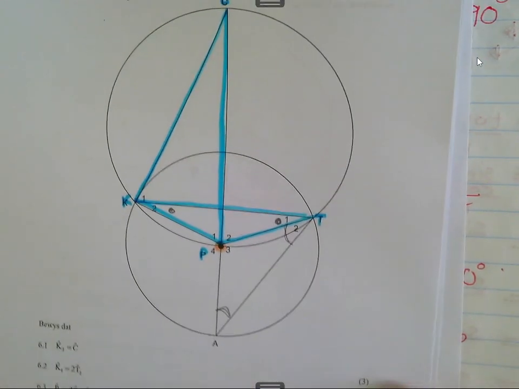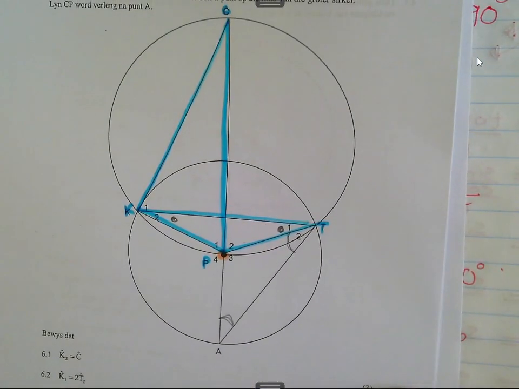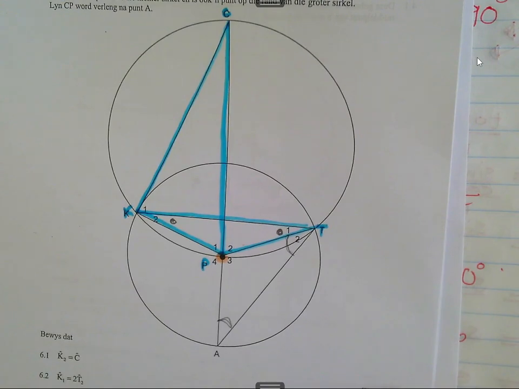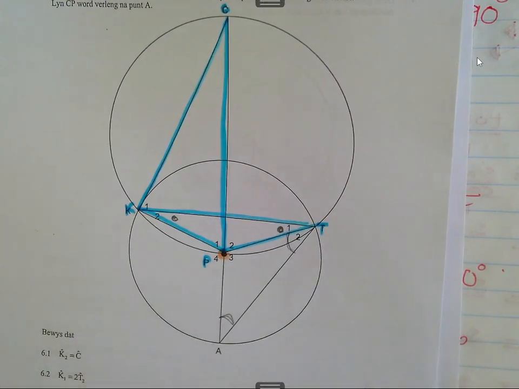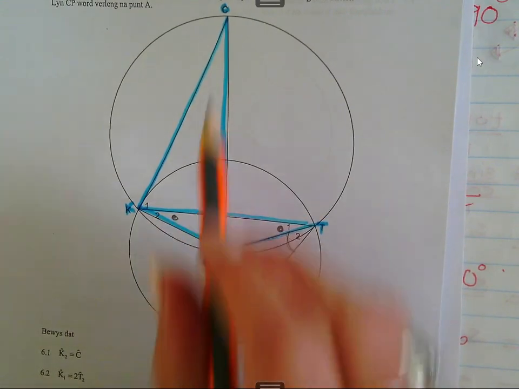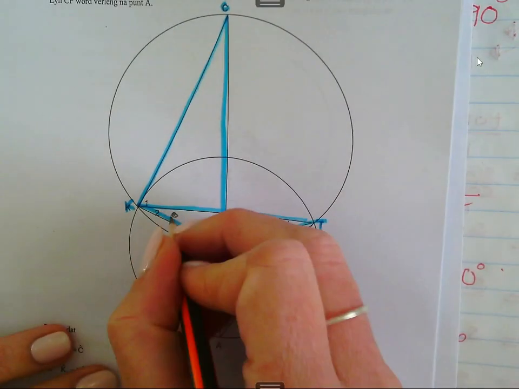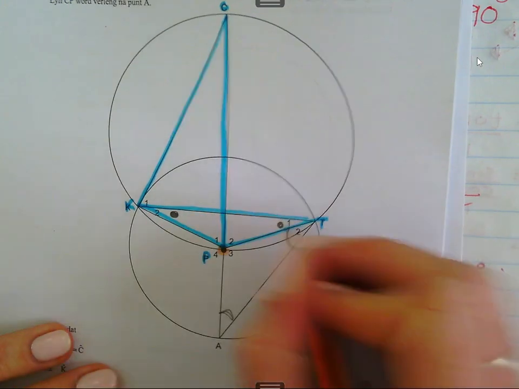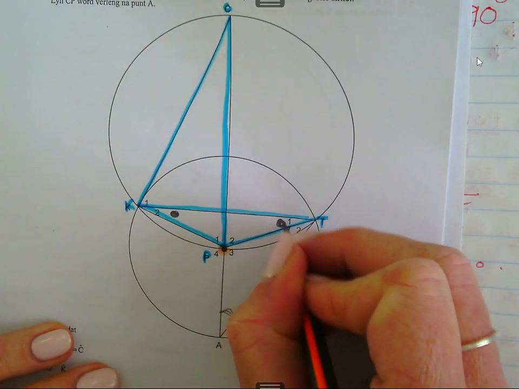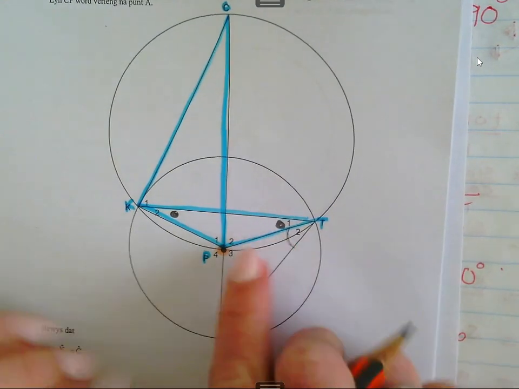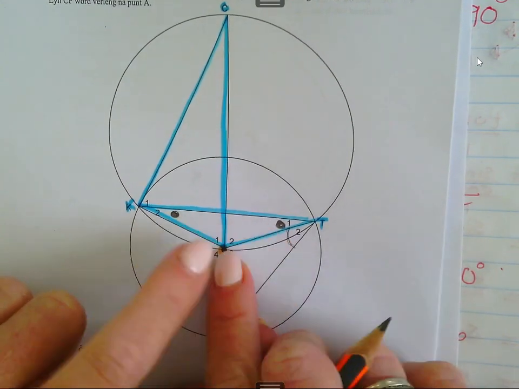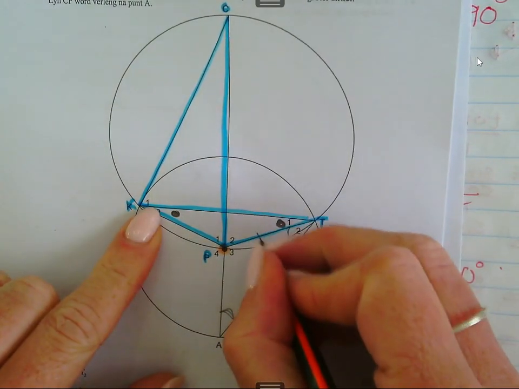The first thing that they want you to prove is that K2 is equal to C. And just by making the observations that I just did, net met die goedjies wat ons nou gesien het, kan ons sien dat K2 gelyk gaan wees aan C. K2 is gelyk aan T2. K2 is equal to T1 because its angles opposite equal sides because of the radii.